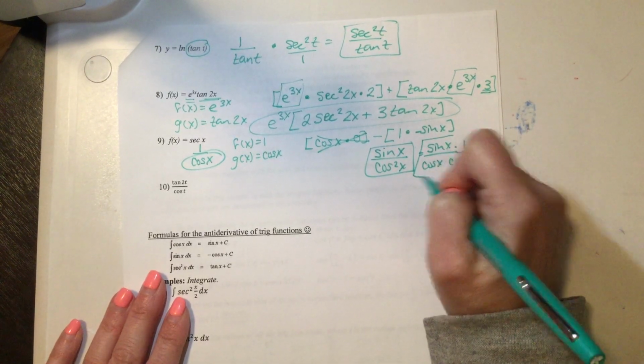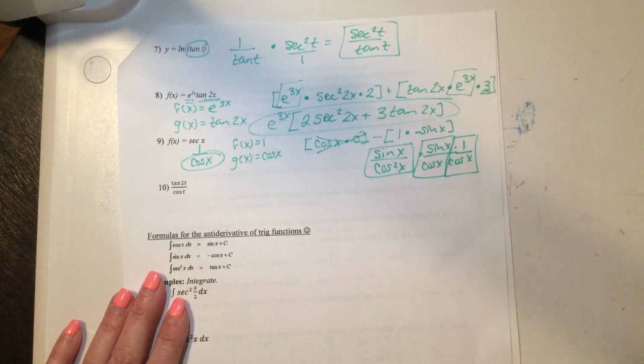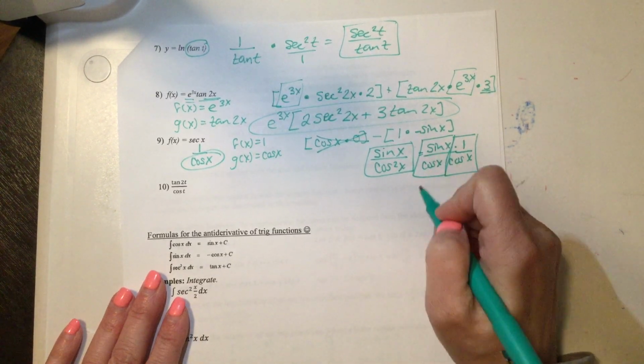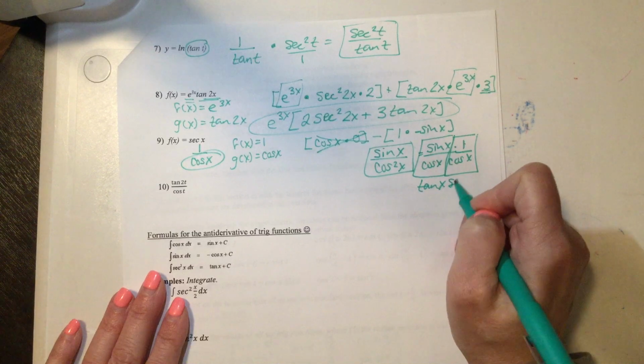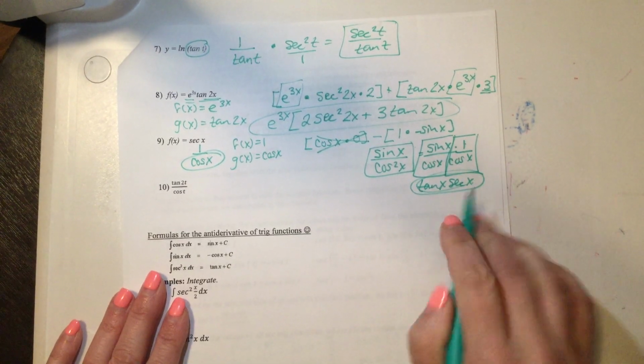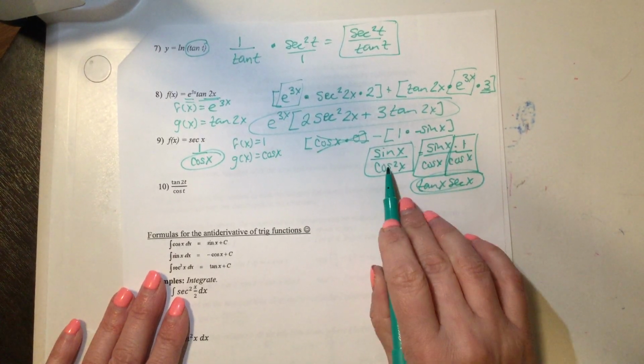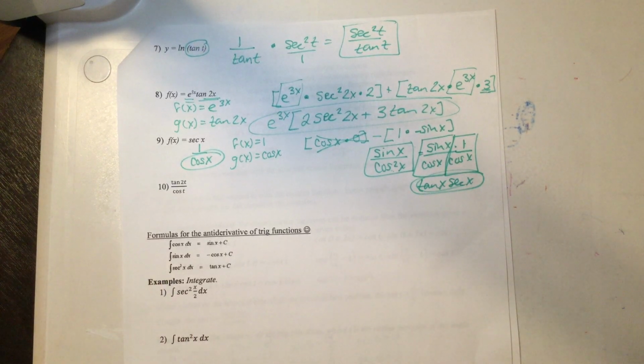So the sine would go over 1 and a 1 would go over the other. Sine over cosine is a tangent. 1 over cosine is a secant. This is the best answer, but again, if you can get it to here, you did the calculus right.